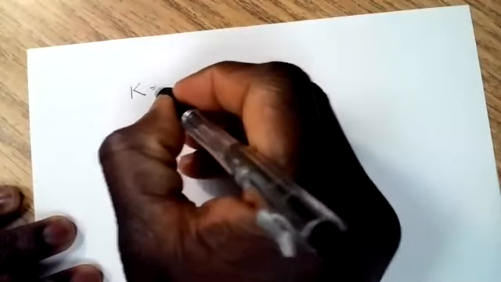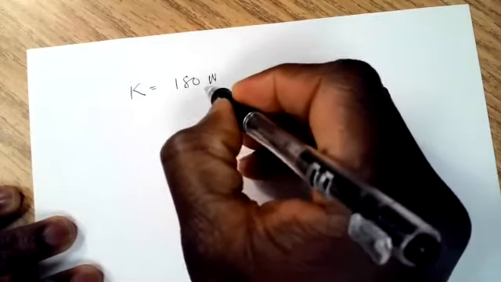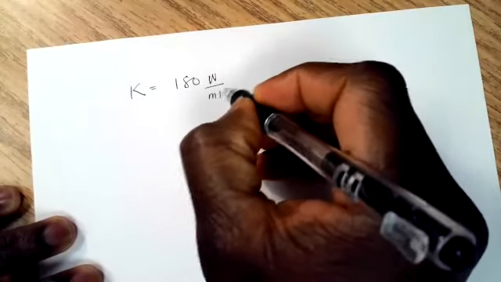Okay, so the stats for the metal plates are given. K, thermal conductivity, is 180 watts per meter Kelvin.